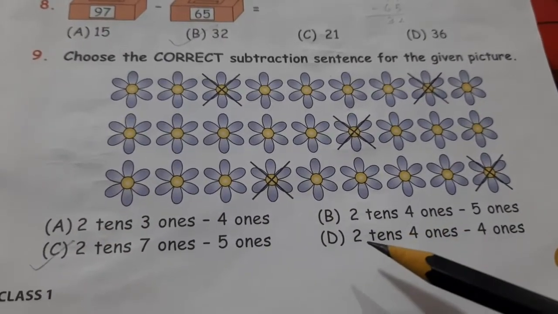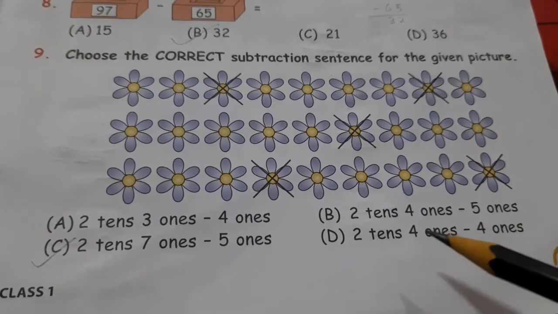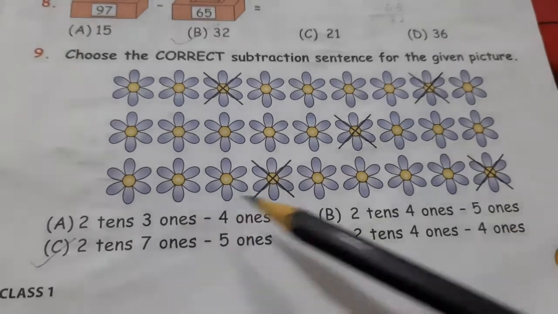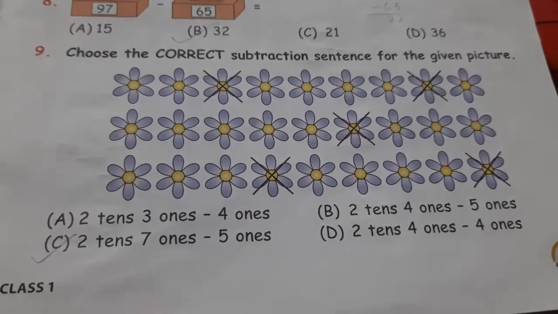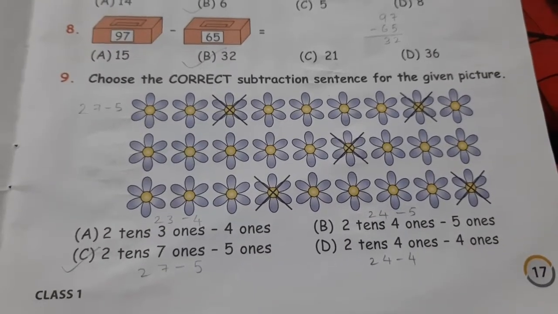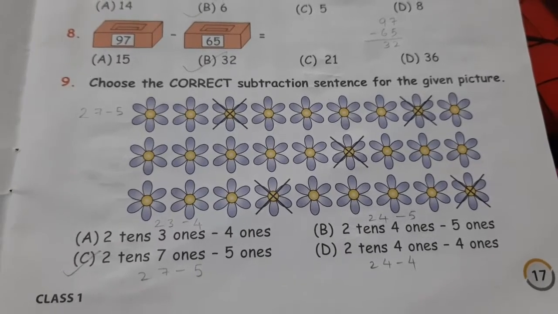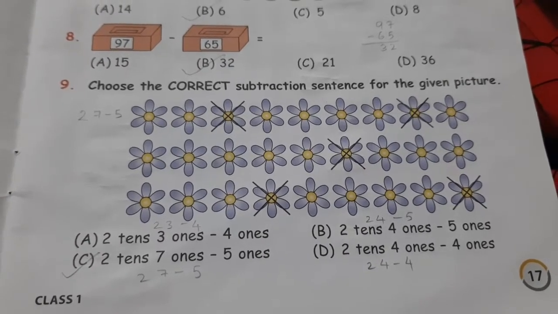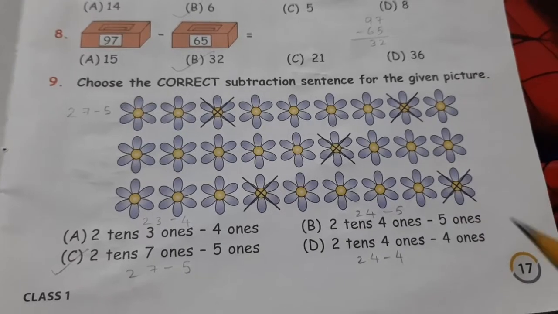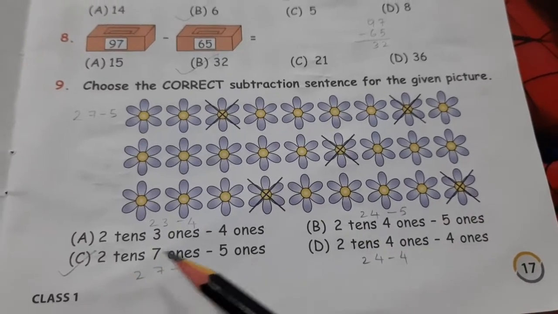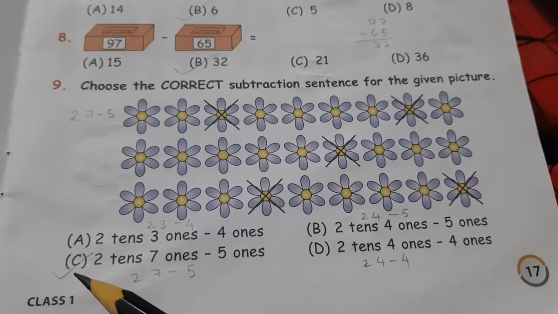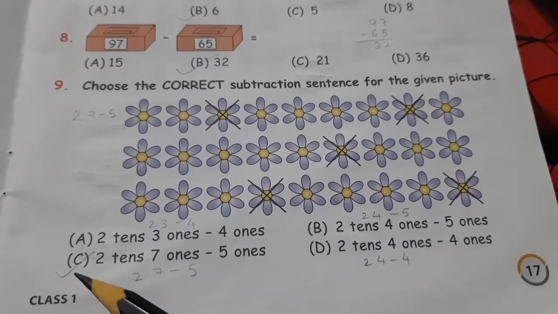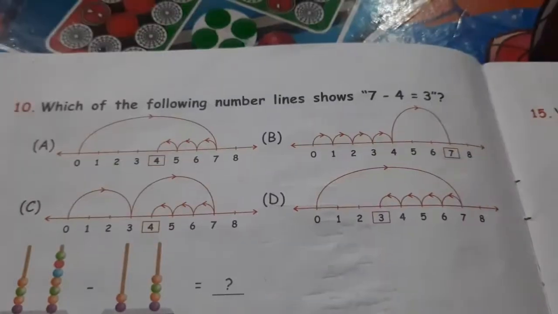But let's still look at option D. This is 24 minus 4. So these are not the answer. It is this which is the answer to this question. Writing it down for ready reference. Okay, so look at all the number statements and you can see that this is the correct answer. So please tick option C as the answer to this question. On to the next question.